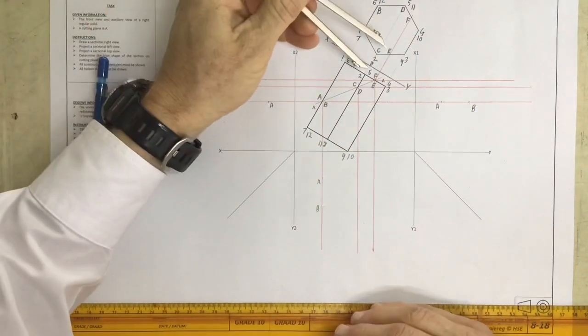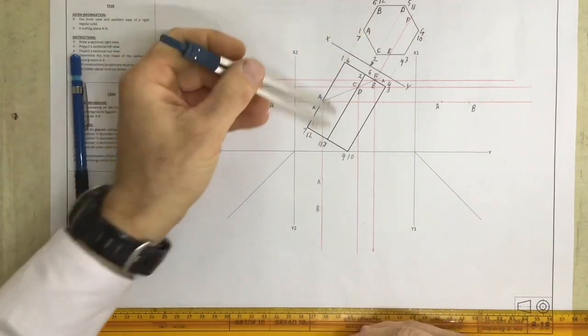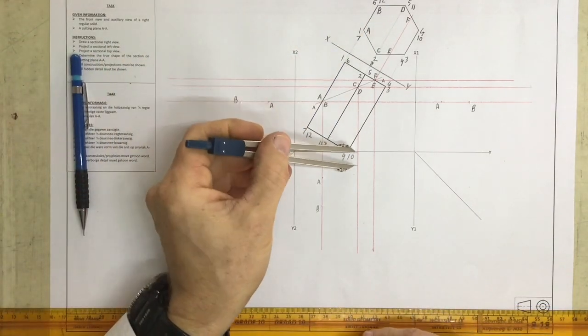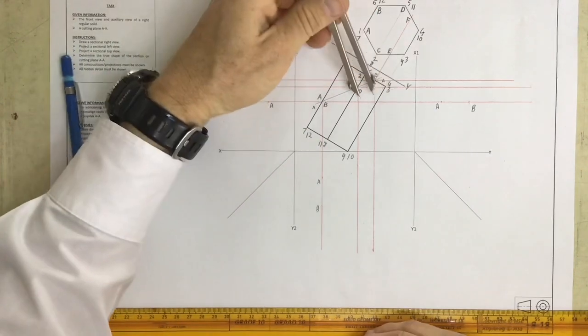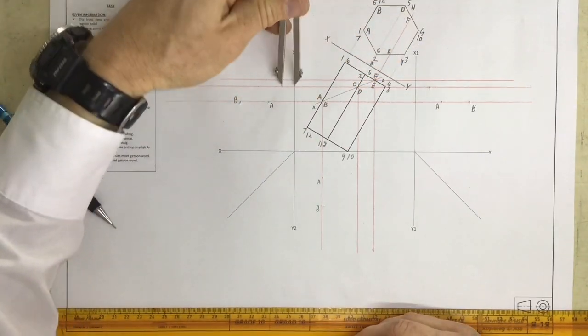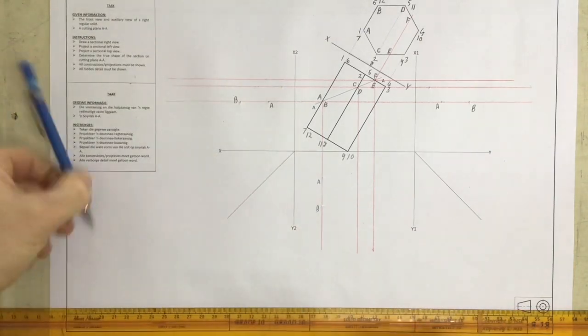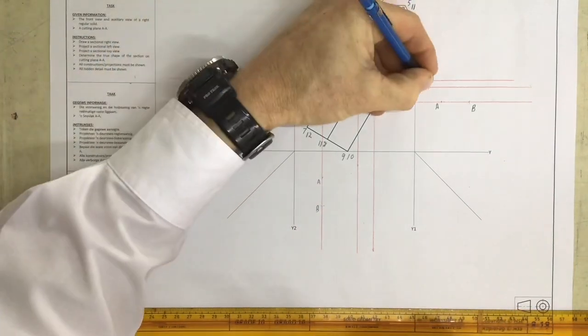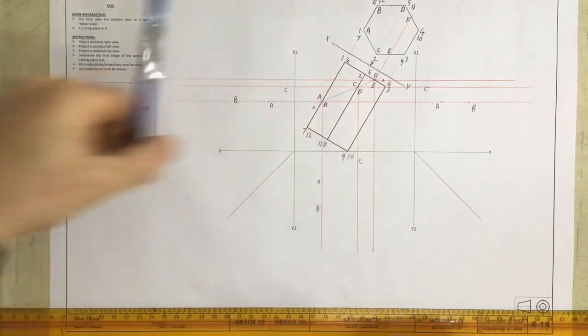Right, let's do C. There is C. Go to C, drop it down into this view, take it across into this view, the left view, take it across into the right view, mark it off, label it C, C, and C.